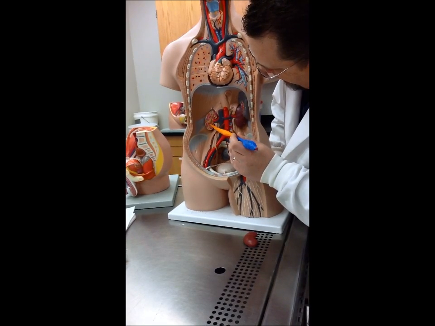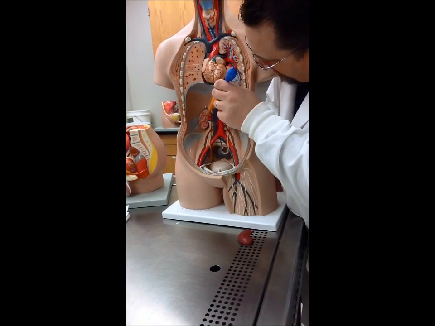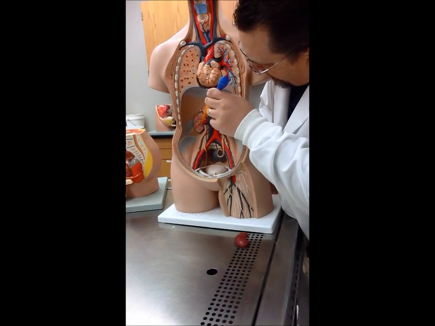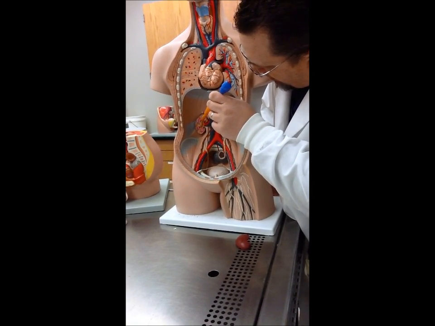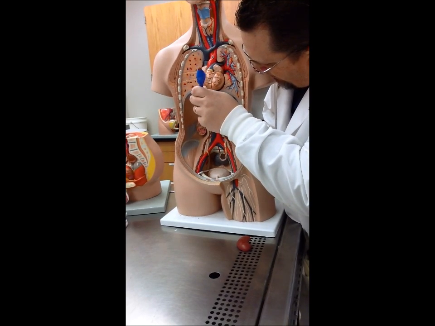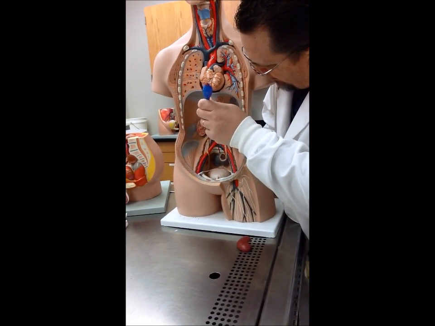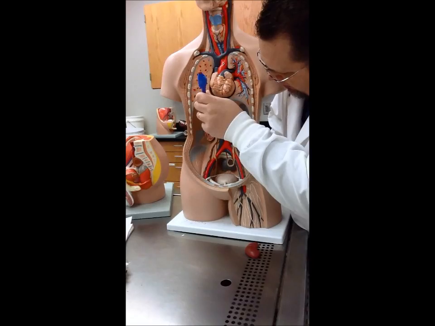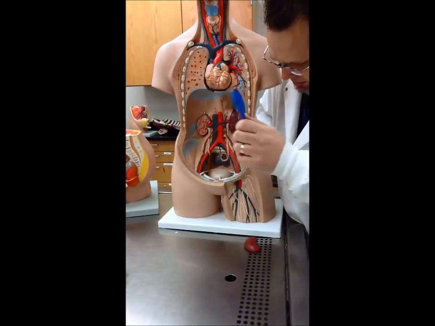These minor calyx drain collectively to larger funnels called major calyx, so the minors to the majors, and then from the majors into the renal pelvis. That which pretty much goes in renal pelvis, becomes urine.